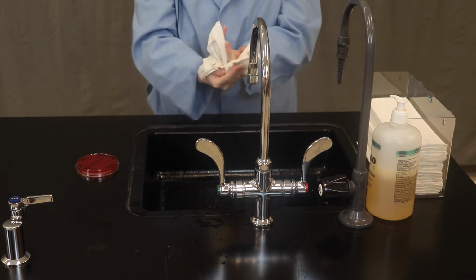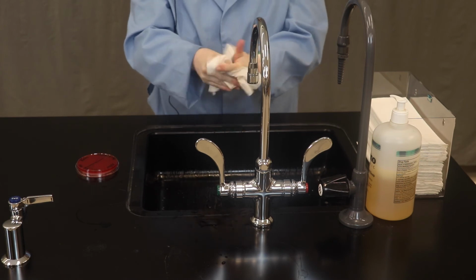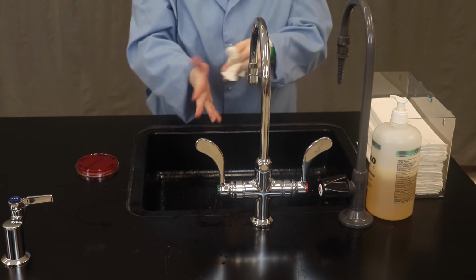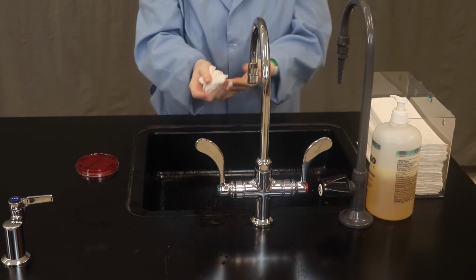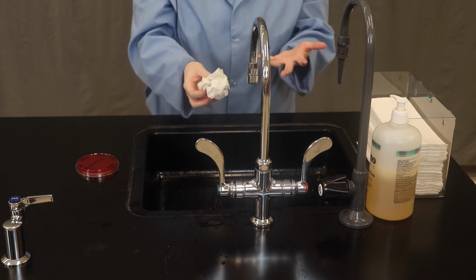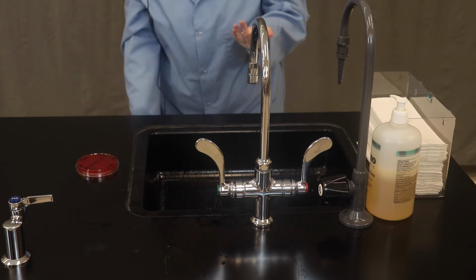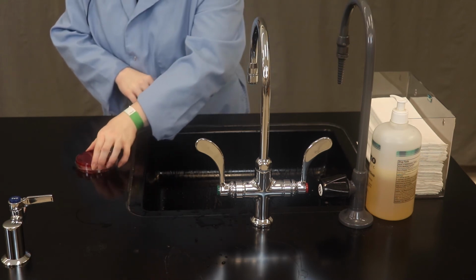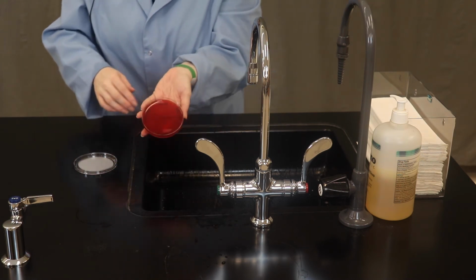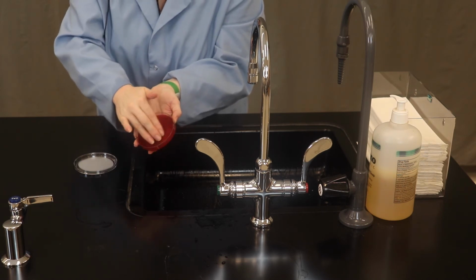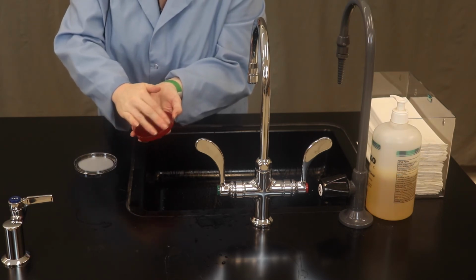I want to make sure my hands are as dry as possible. These paper towels are not soiled with bacterial culture, so we're just going to throw them in the trash. Using those same fingers, I'm going to go back to my Petri plate on the after side. I want to try not to dip back into the before side. And I'm going to rub my fingers again.